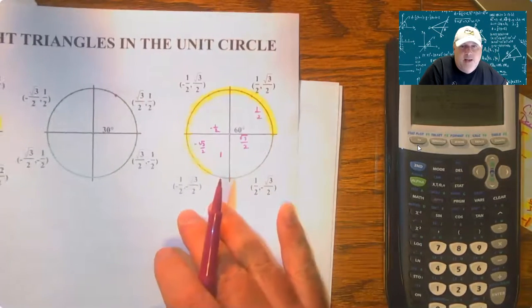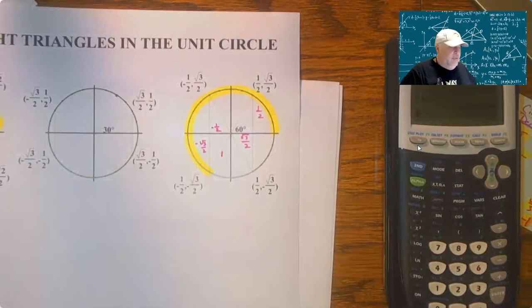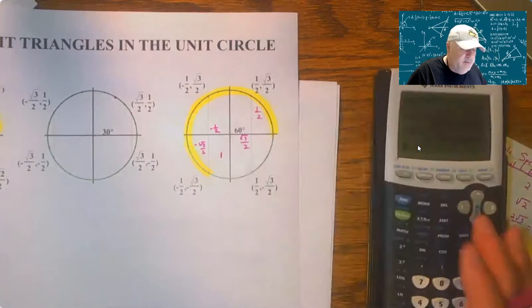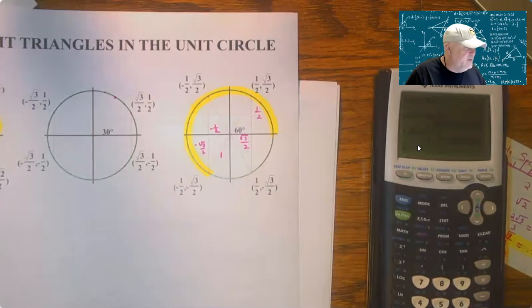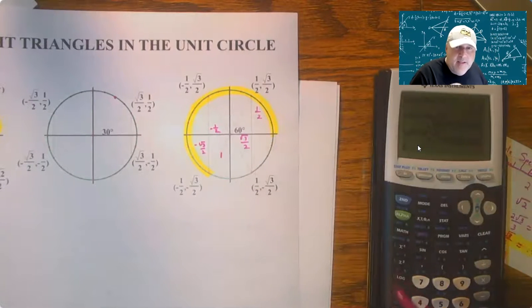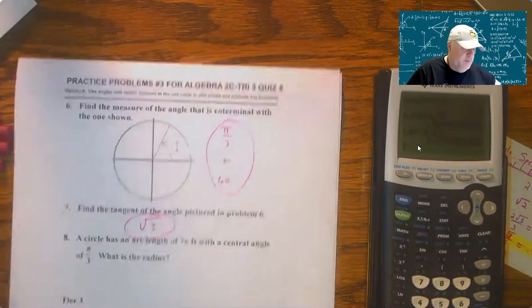And when you do that, that opposite over adjacent reduces to the square root of 3. And I'm not going to heavily get into that, but you do the reciprocal of the bottom fraction, and you multiply by the top one, and you do a bunch of reduction steps, but that's where that's coming from.